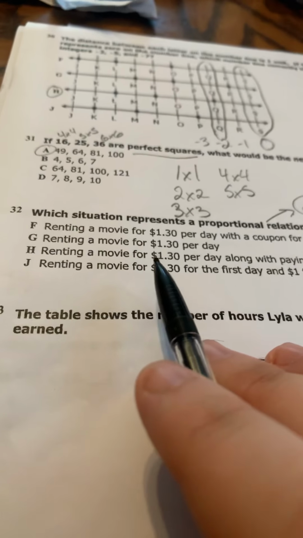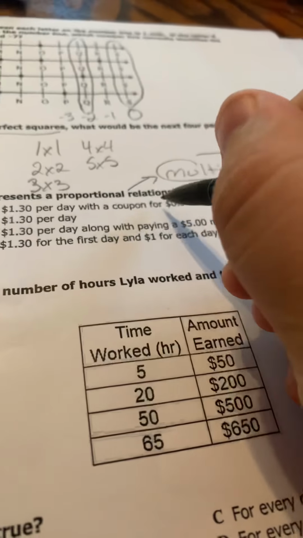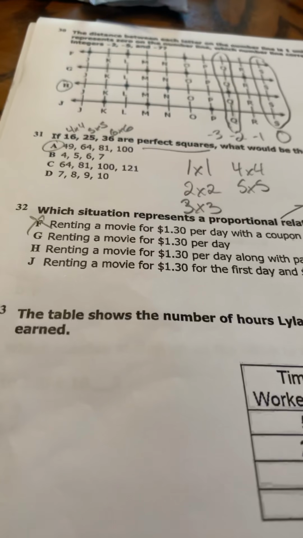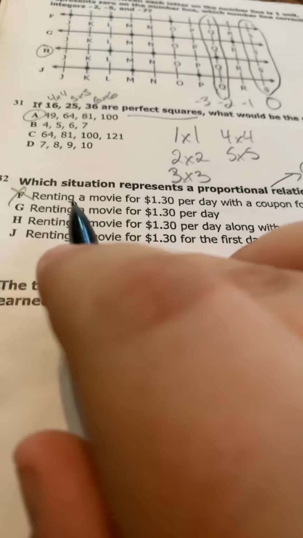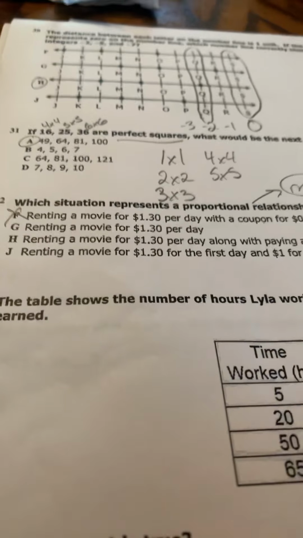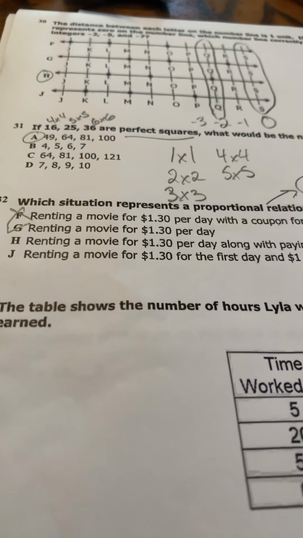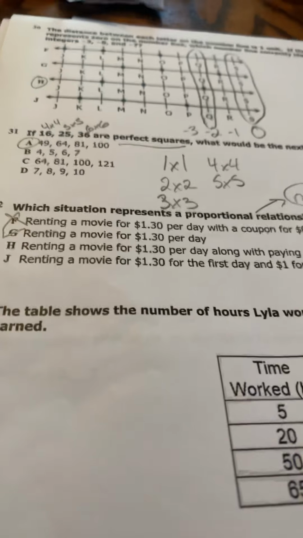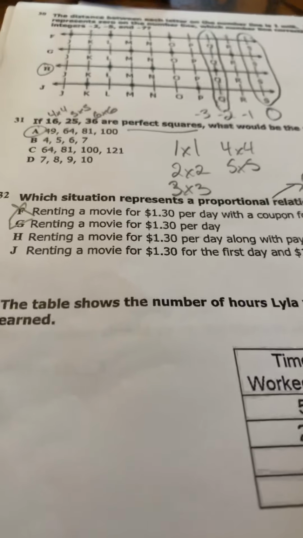So F, renting a movie for $1.30 per day with a coupon. Okay, that means we're taking 50 cents off. That's not a proportional relationship because we're taking this part off. Renting a movie for $1.30 per day. Yes, that is a proportional relationship. So we know it's $1.30 for the first day, and so on and so forth.